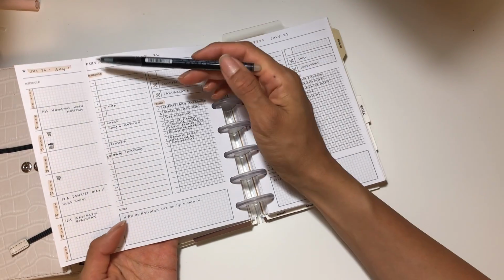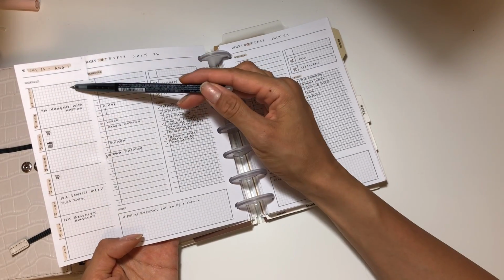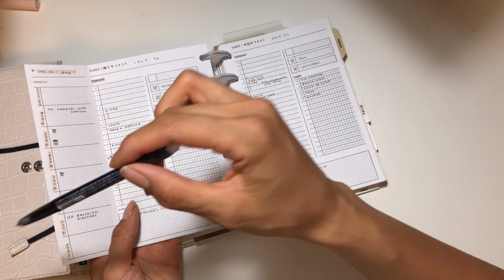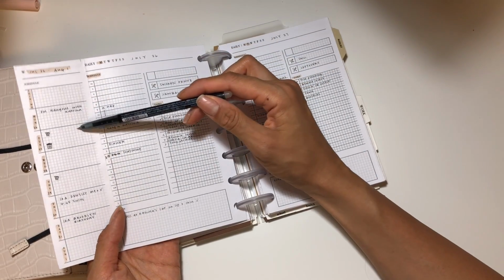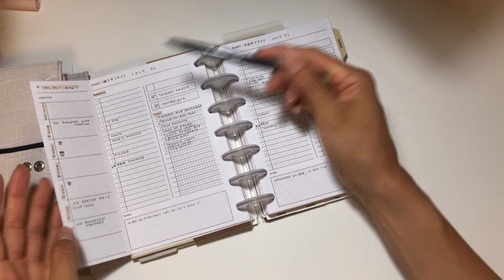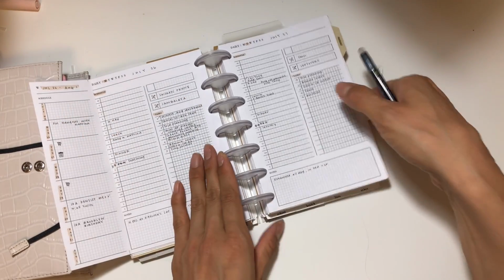Okay, so what it normally looks like is I do my weekly planning here. This is just the high level. From my Hobonichi Cousin, I'll just take down the key events, any major appointments, events, I'll put here. And then the night before each night, I'll do my dailies. And it's been working really well.